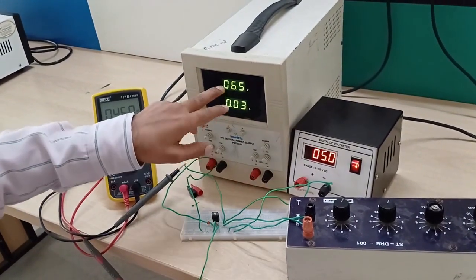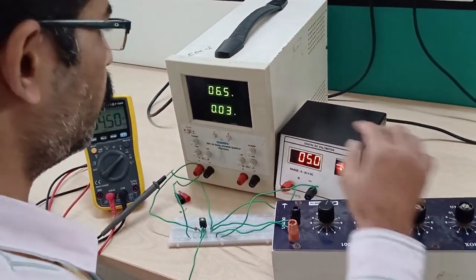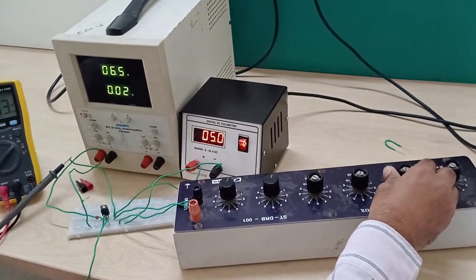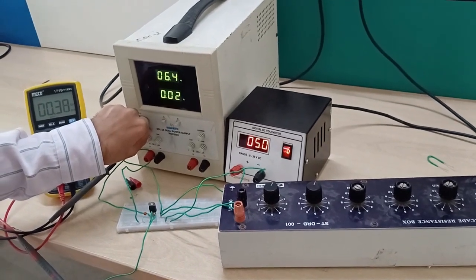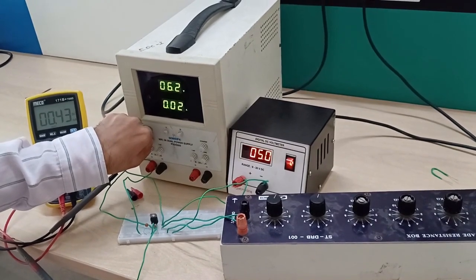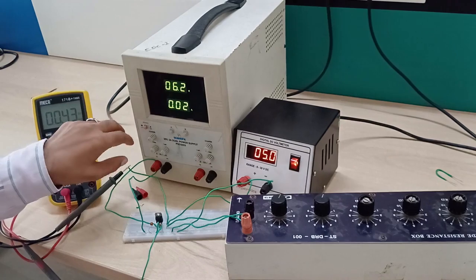This is because the range is very high, because I have to increase the load resistance to reduce the voltage. Now let's say I am keeping 10 kilo ohms, so that from the minimum voltage of 6 volts itself I will get 5 volt output from 6.2 volts.